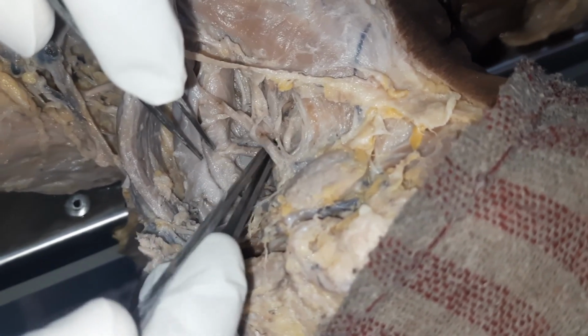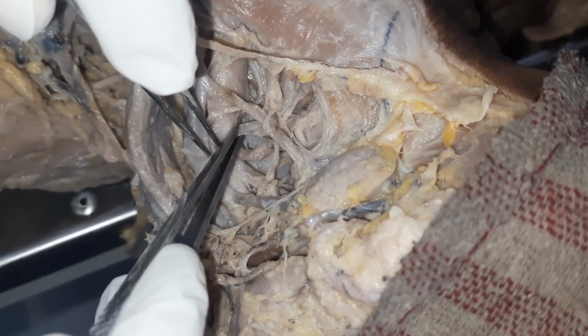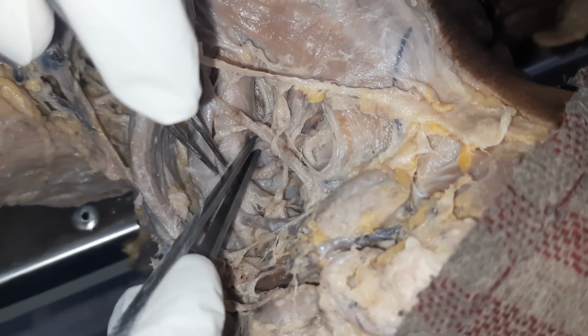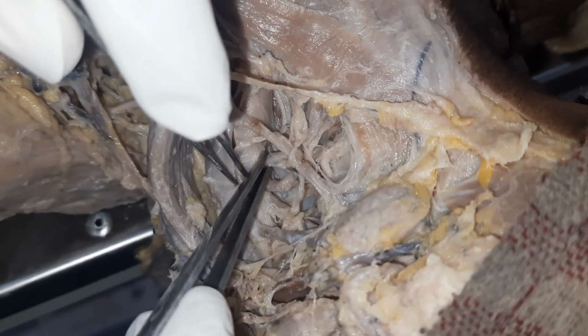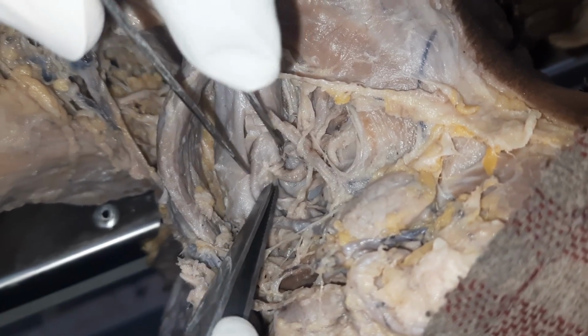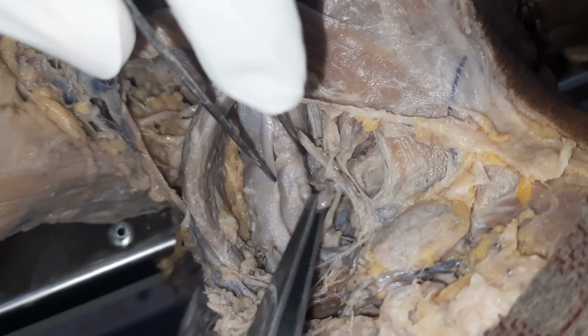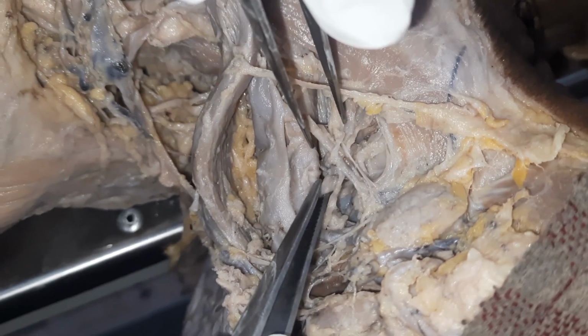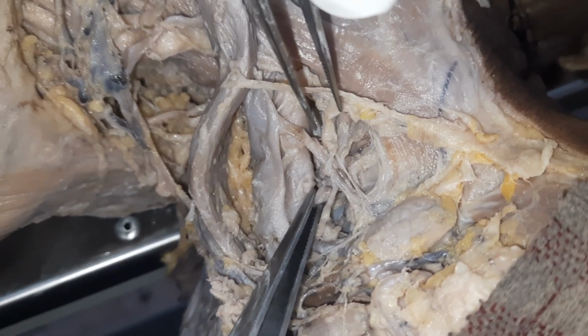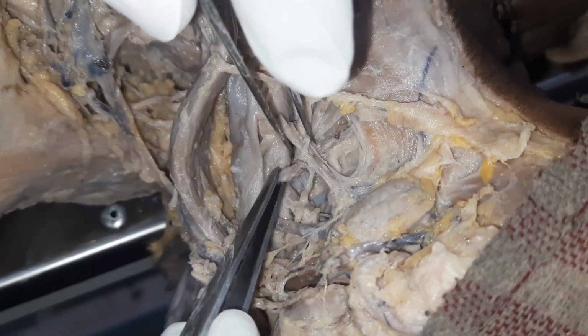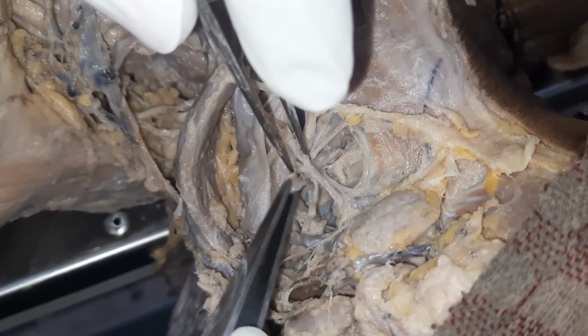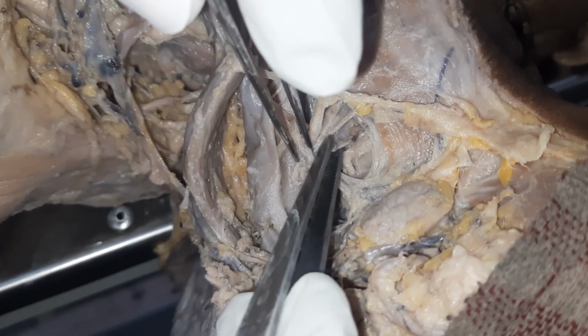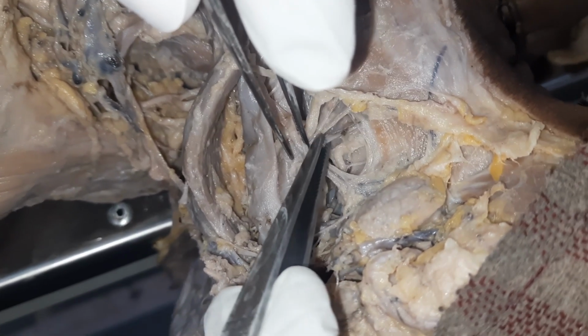So the first branch, which is arising from the medial aspect of the external carotid artery, is the ascending pharyngeal artery. The next branch arising from the external carotid artery is the superior thyroid artery. Superior thyroid artery is meant to supply the thyroid gland. But it gives a branch here. This branch is called superior laryngeal artery.